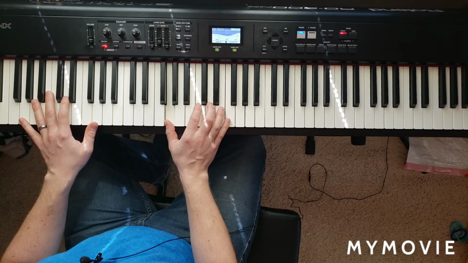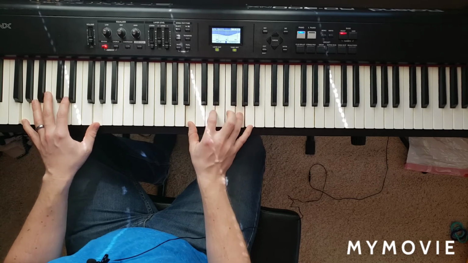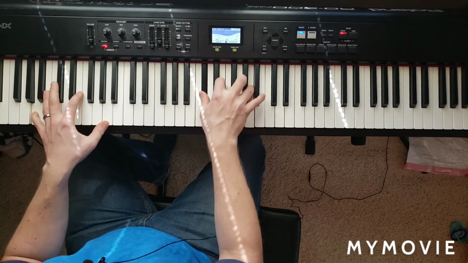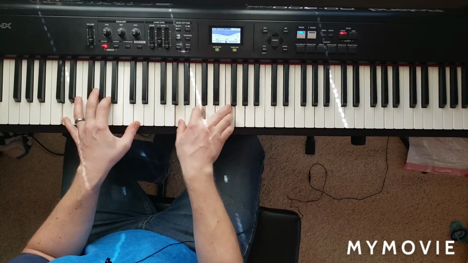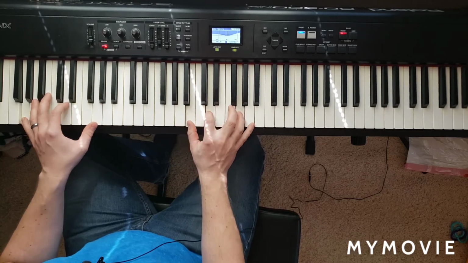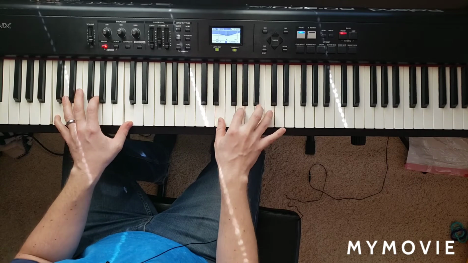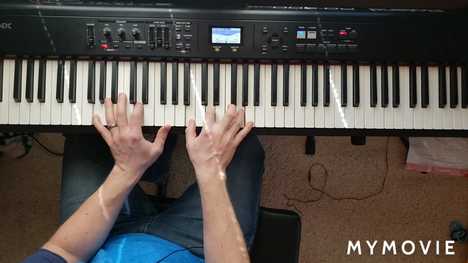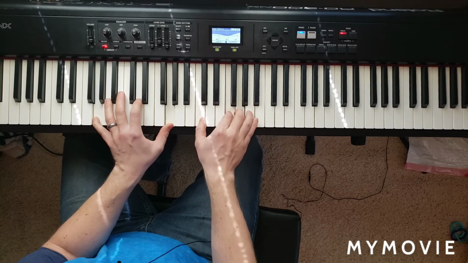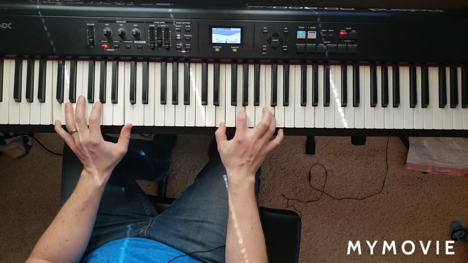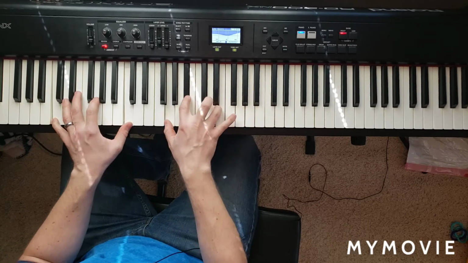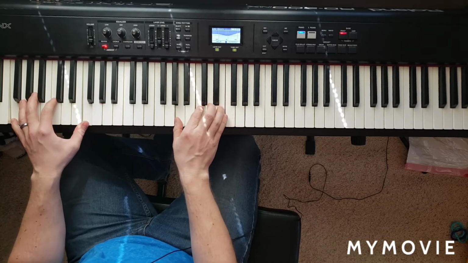There's your melody now. Great is thy faithfulness, great is thy faithfulness, morning by morning new mercies I see. All I have needed thy hand hath provided.